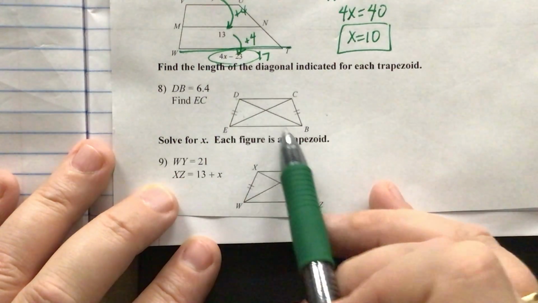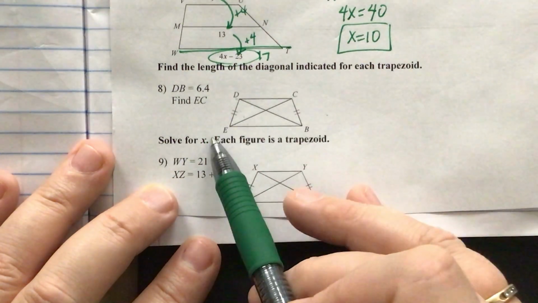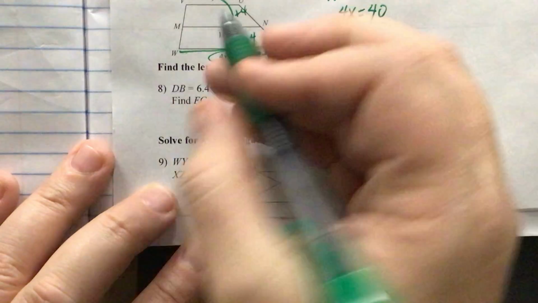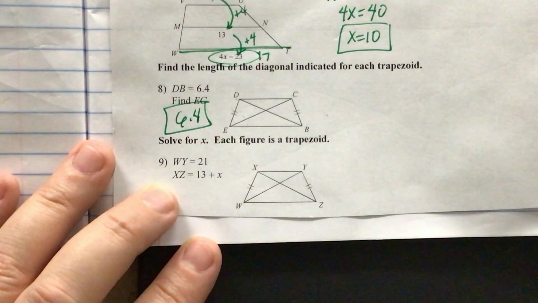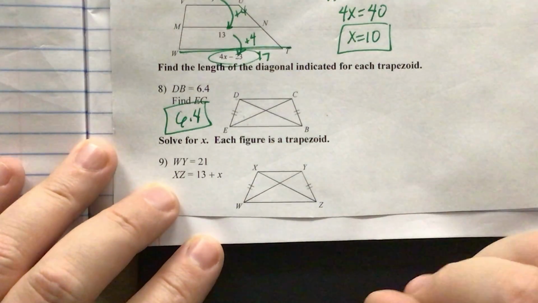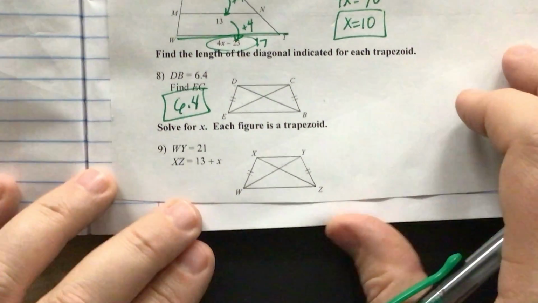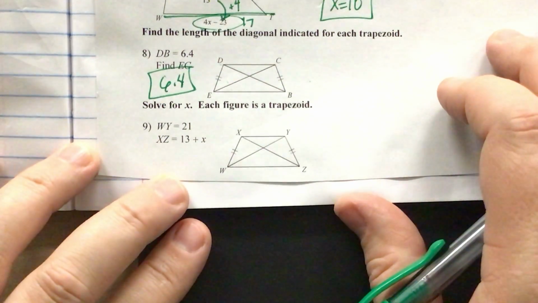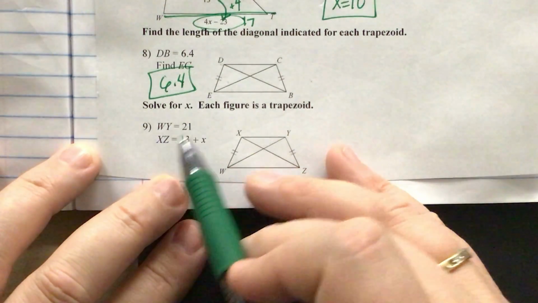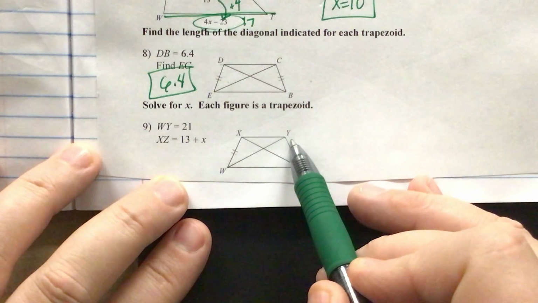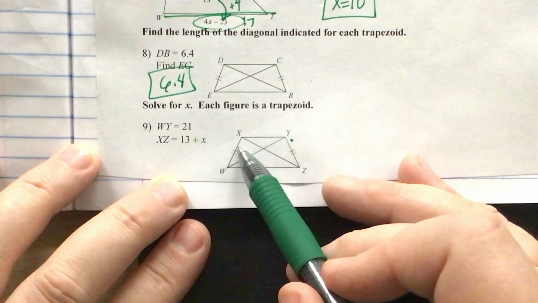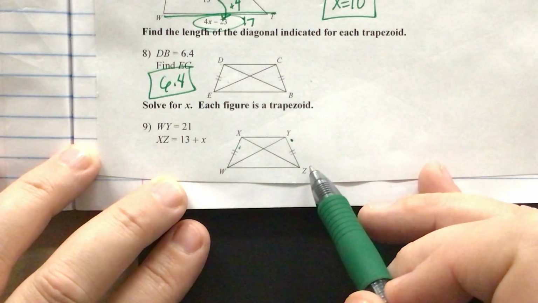So if DB is 6.4, what's EC going to be? Yeah, 6.4, because again, the diagonals are congruent. They're going to be the same length. Okay, and the last problem here on the examples, it says WY is 21. So WY is a diagonal. So how long is XZ going to be, first off?